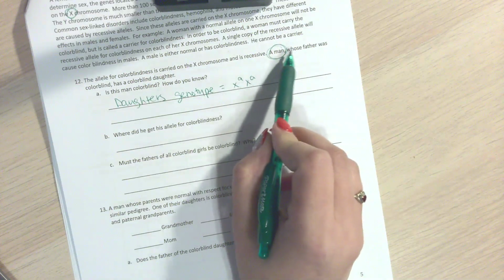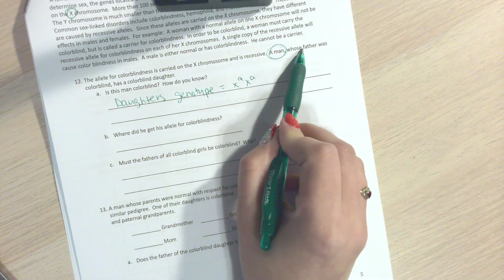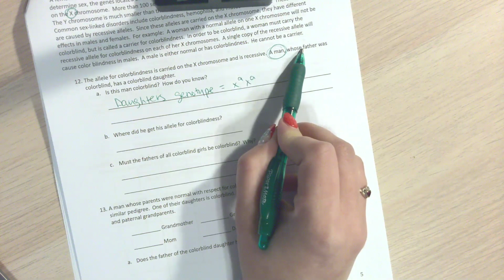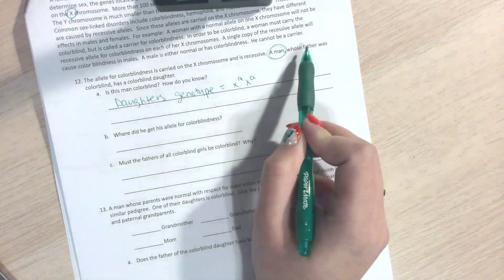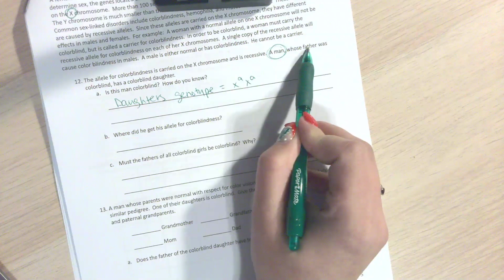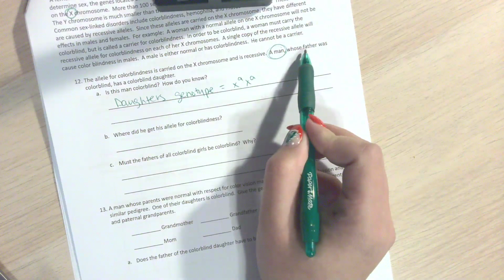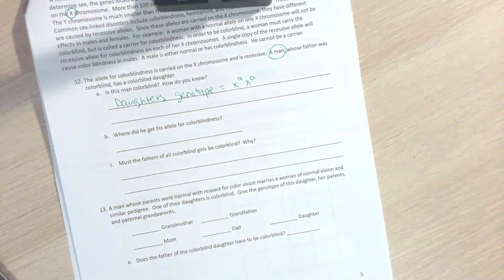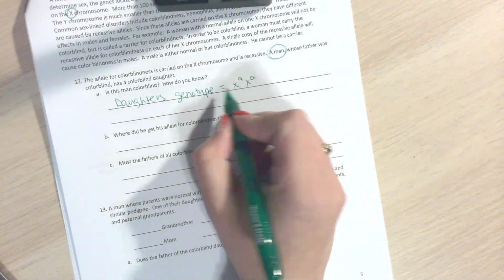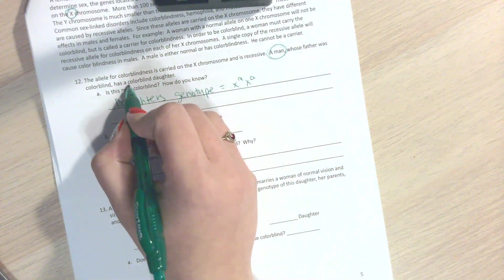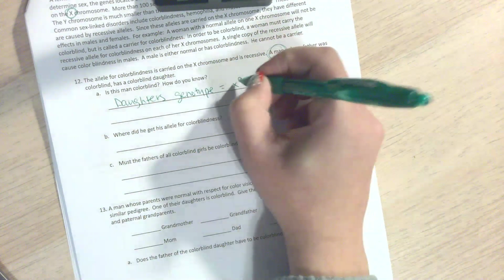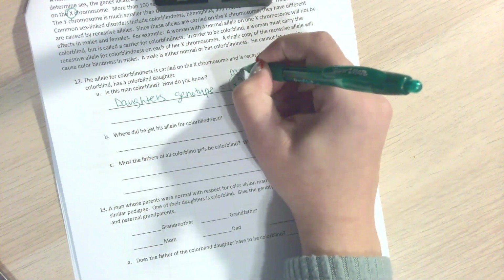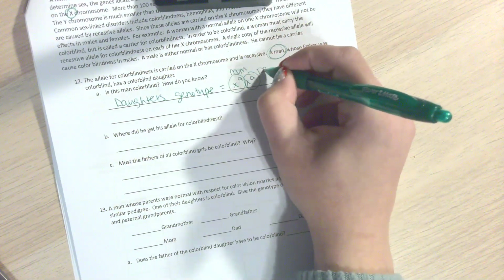Now, the fact that this man's father was colorblind actually means nothing, because a man inherits the Y chromosome from their father. So although the father was colorblind, it means nothing to this particular question. However, if this man's daughter is colorblind, this daughter must have inherited one X from mom and one X from dad.